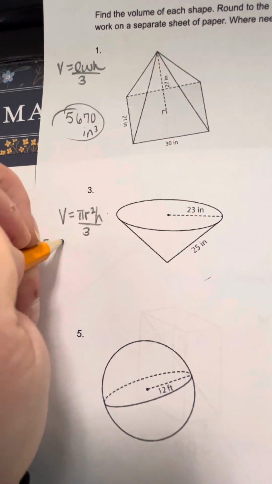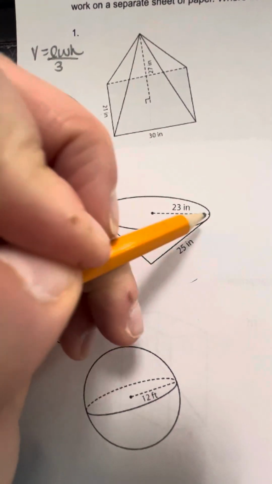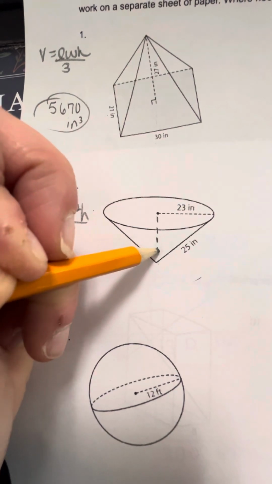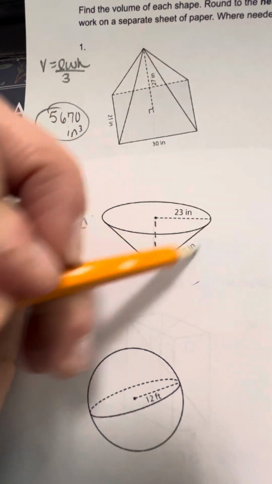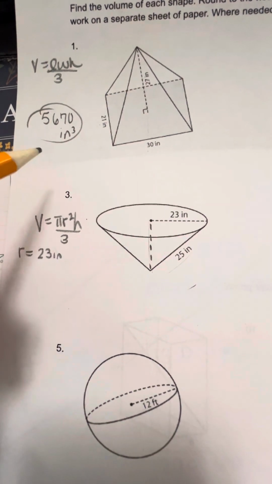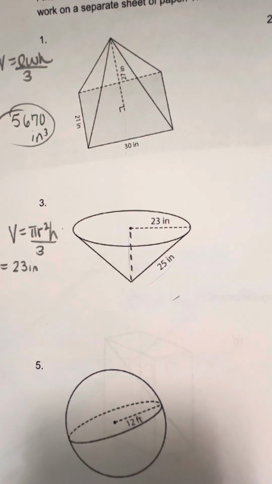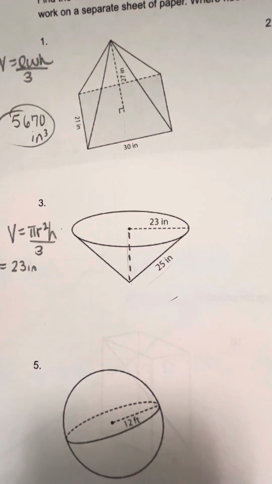But notice that we do not have the height. We have a slant height, which is 25, but I don't have the vertical height. That's the important height that I need in order to calculate volume. So I really need to know this height. That is not going to help me right there, the 25. So what I do need to do is use a little bit of Pythagorean theorem in order to calculate what the height is on this.